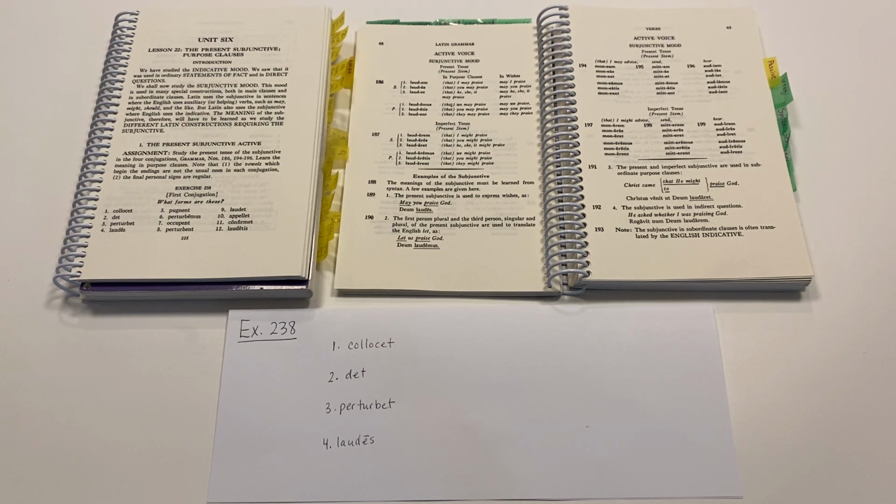So the next several exercises in a row are going to look at each separate conjugation family and have us give the form of each verb within that conjugation family so that we can start to recognize those different endings in the subjunctive mood.